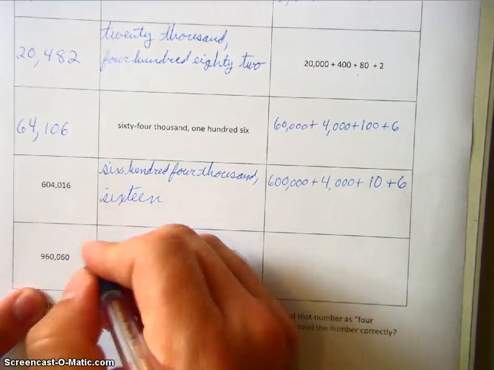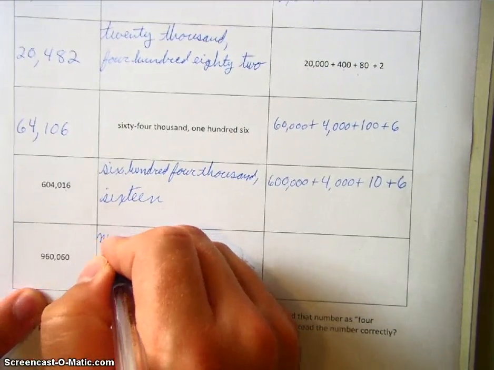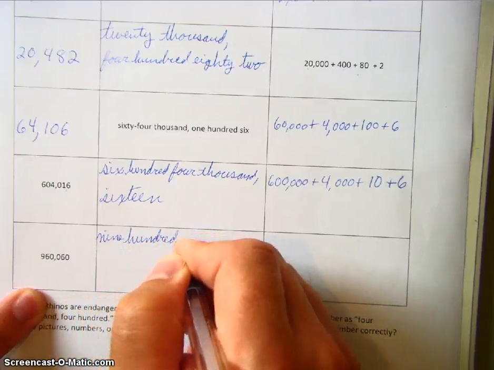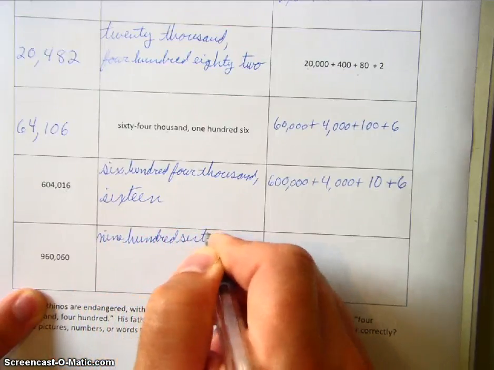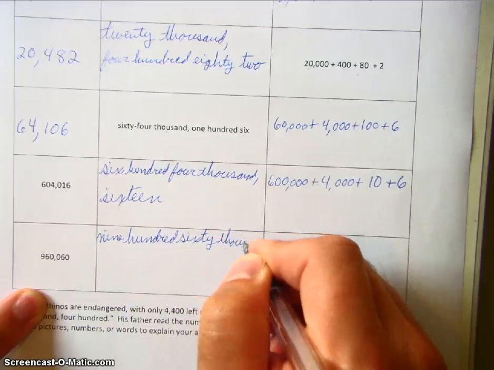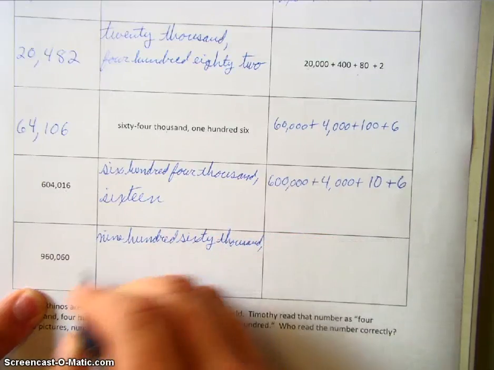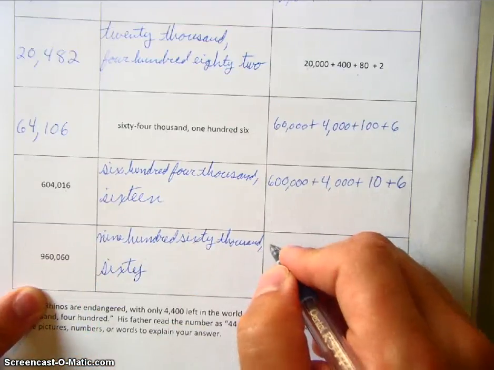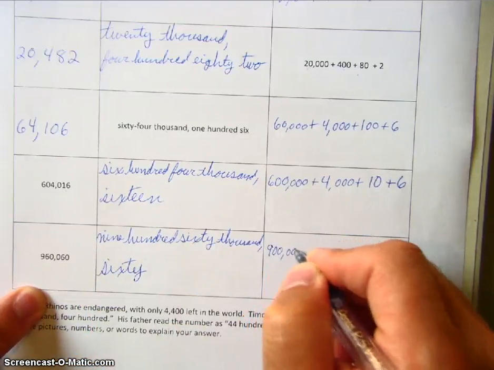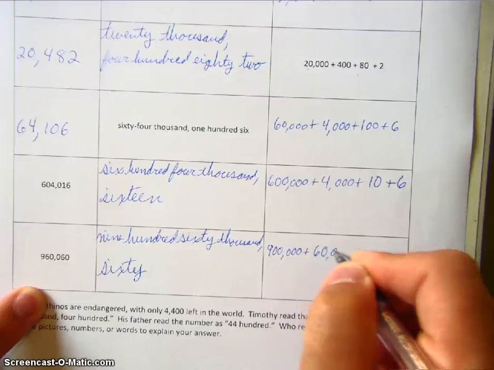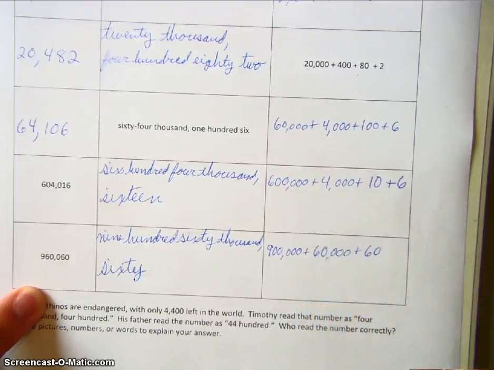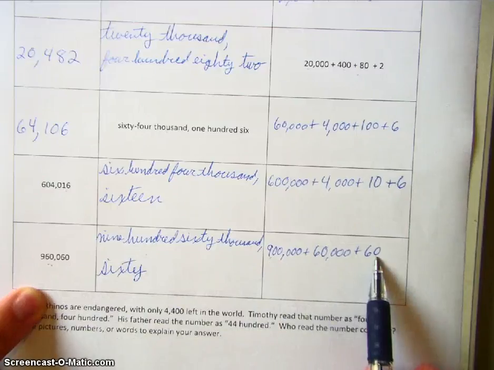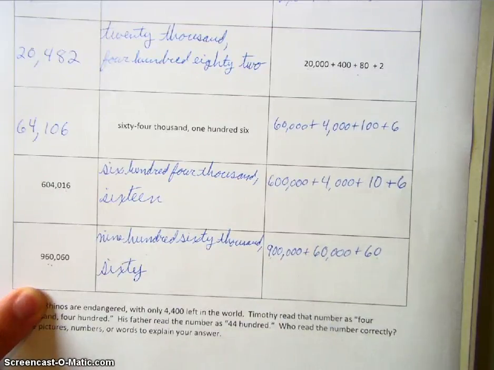And finally, the last one, we have 960,000 into expanded form, 900,000 plus 60,000 plus 60. Remember, even though this is a large number, we only have to write 3 places in our expanded form.